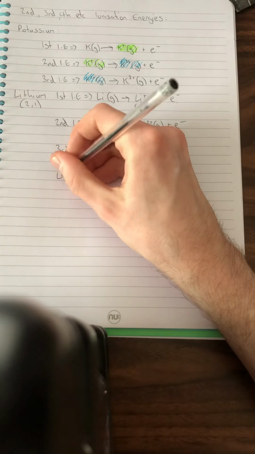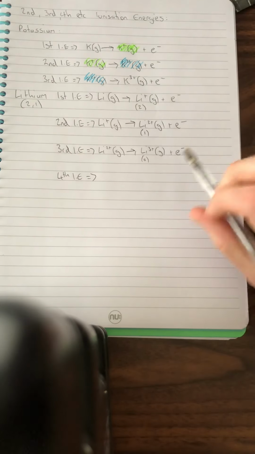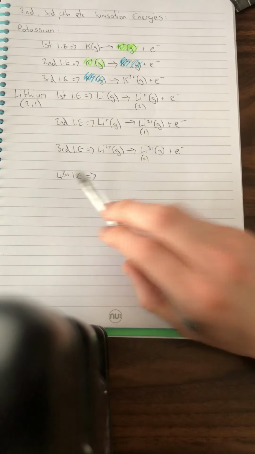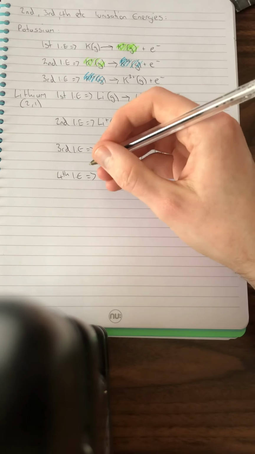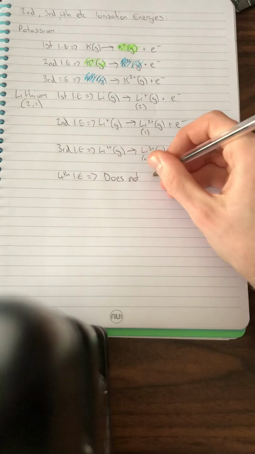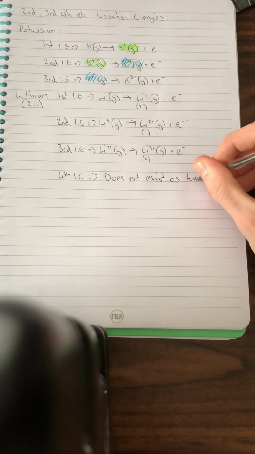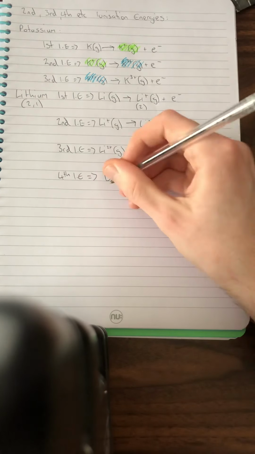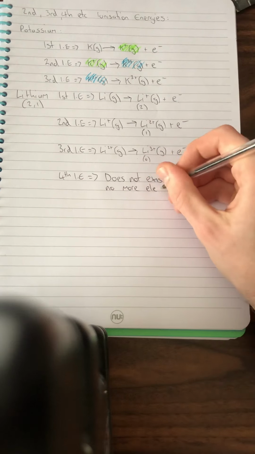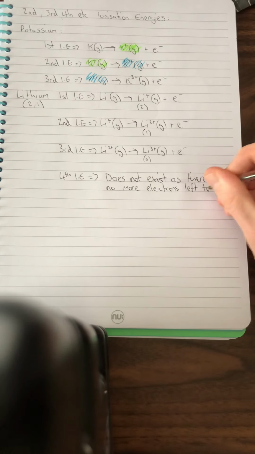Okay, so we can't remove an electron if there's no electron. So the fourth ionization of lithium does not exist, as there are no more electrons left to remove.